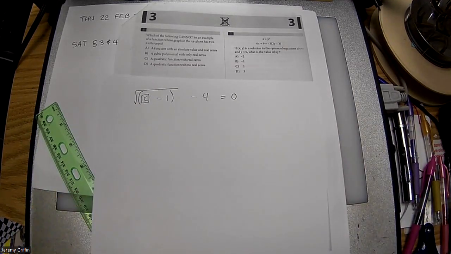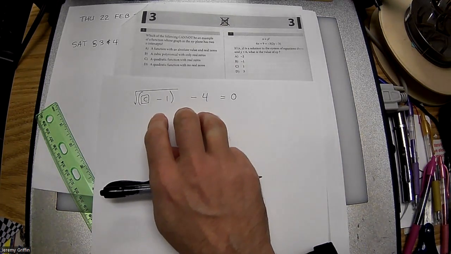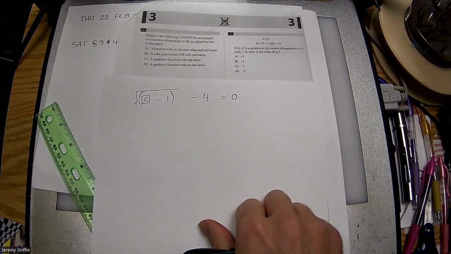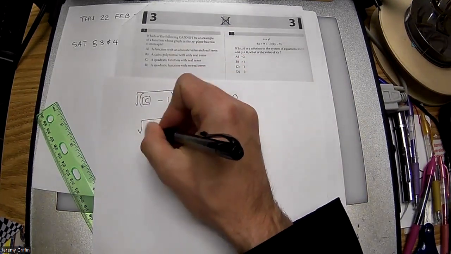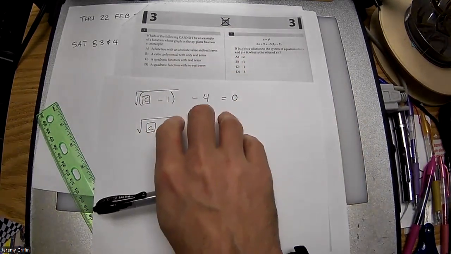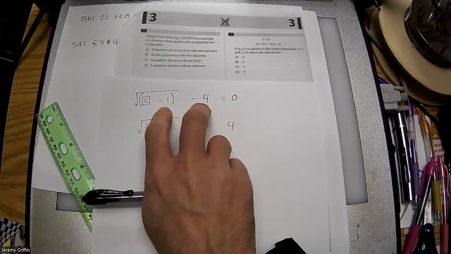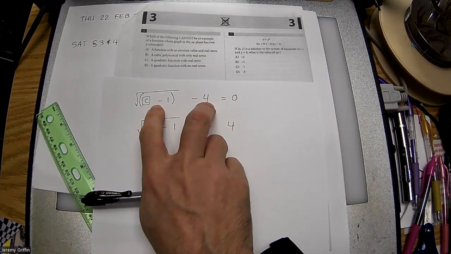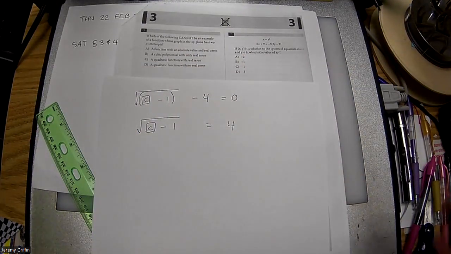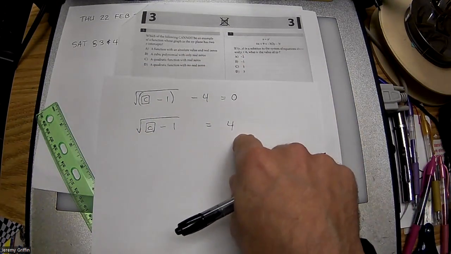Okay, guys, what should I do first? Should I square both sides first, or should I add the 4 over first? Add the 4 over. Here's why. Because if you square both sides first, you'd end up with a crazy FOIL situation. There would still be square roots, and it would just be messier. You'd be going the wrong direction. So add the 4 over first.